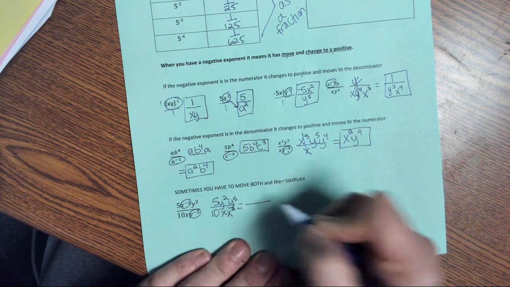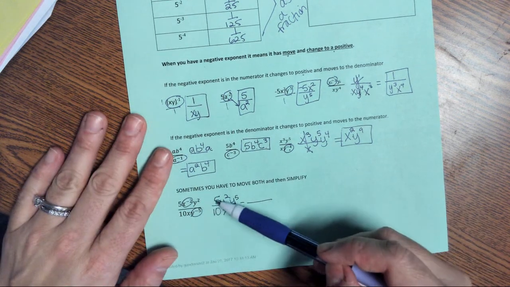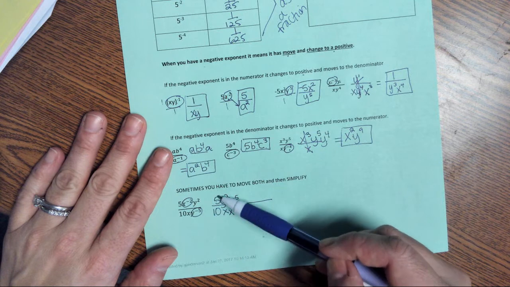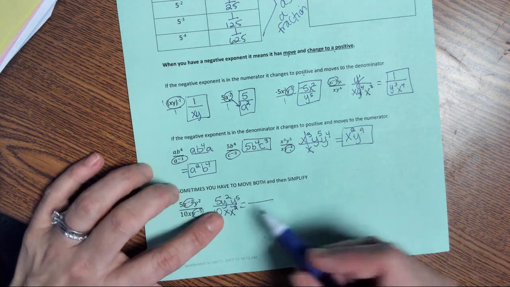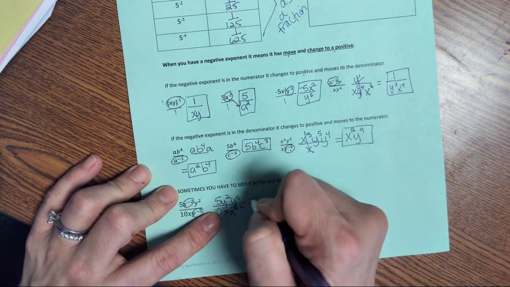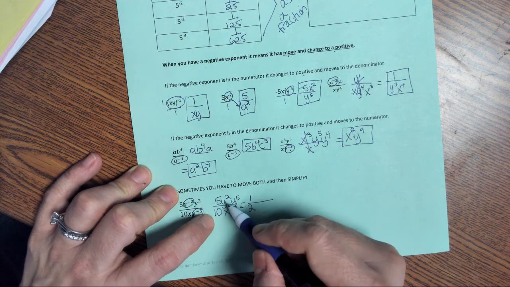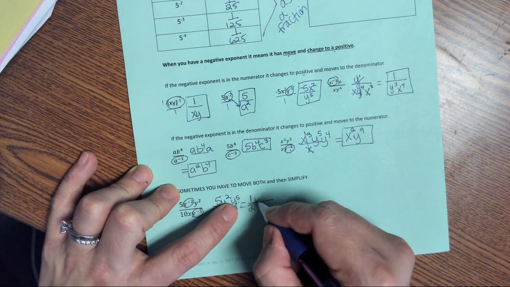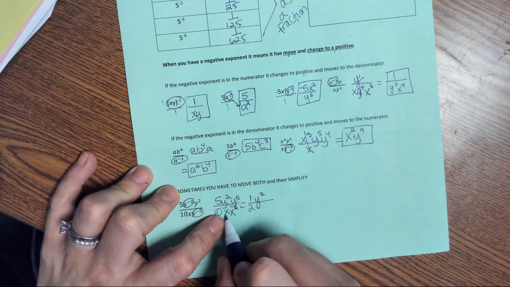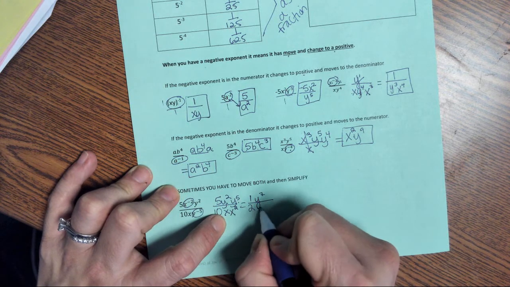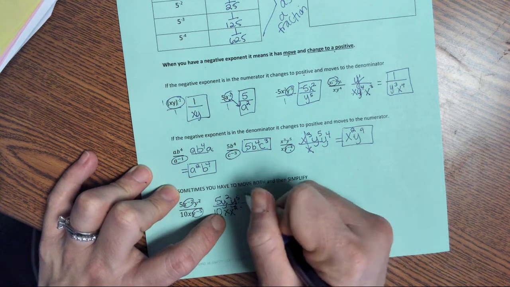Now you need to simplify. Remember, 5 divided by 10, you divide the coefficients, and then you should get 0.5, which needs to go back to a fraction, so it's 1/2. Y to the 2nd times y to the 5th is y to the 7th. X times x to the 2nd is x to the 3rd. There's nothing else to simplify.